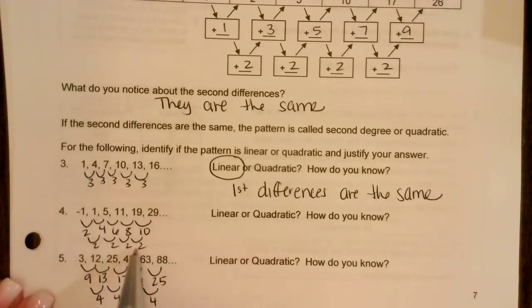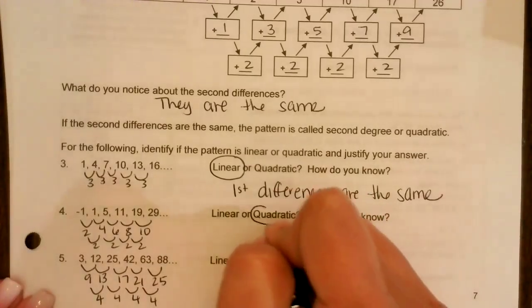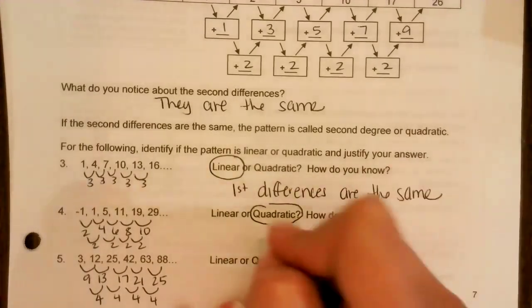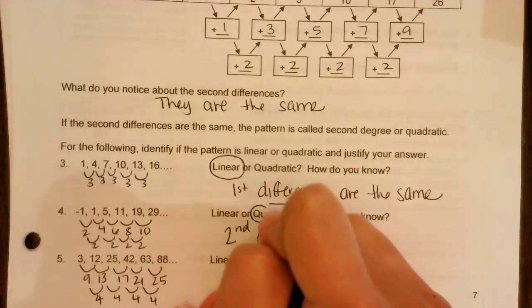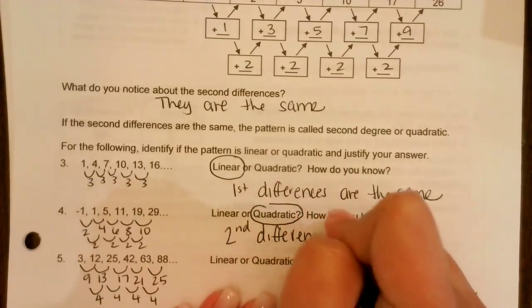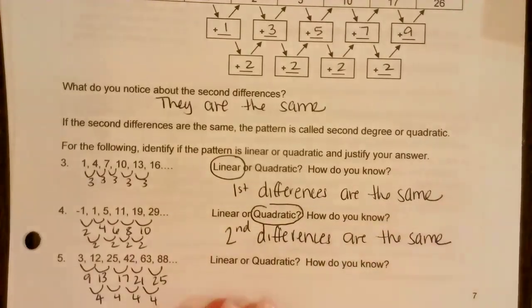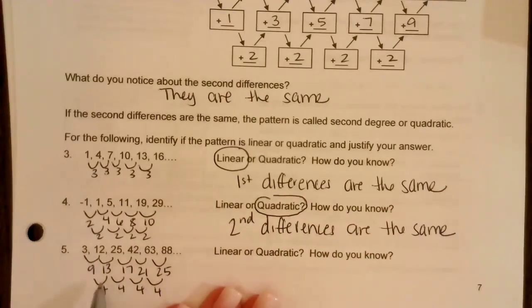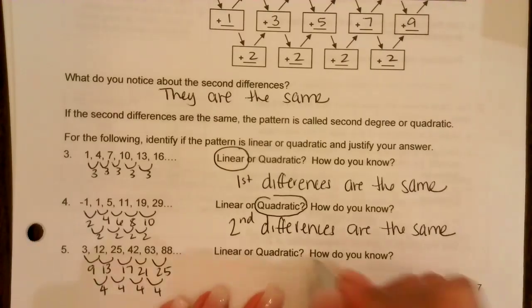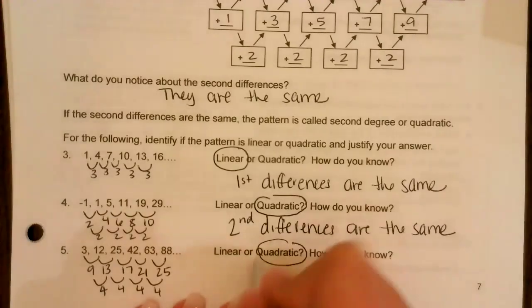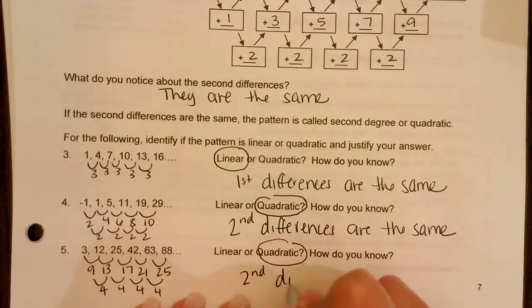My second differences are the same, so this is quadratic. And then for my last one, same thing. First differences were not the same. The second differences are the same, so this is quadratic.